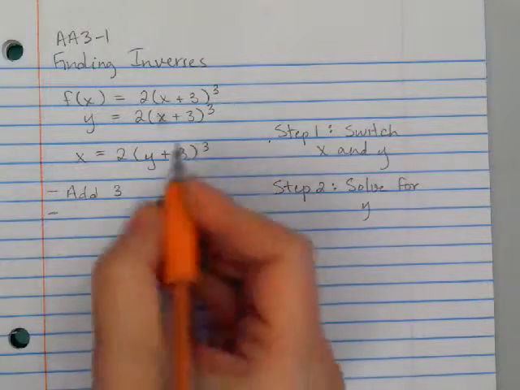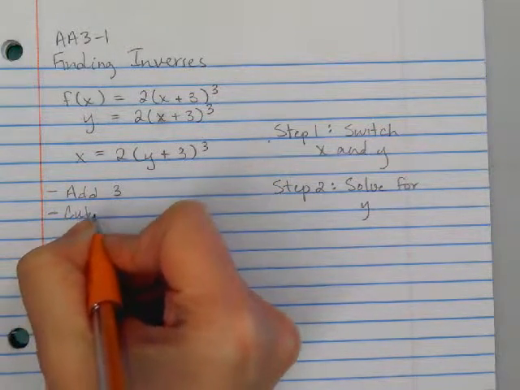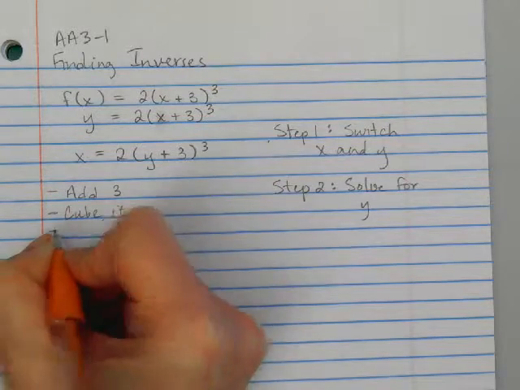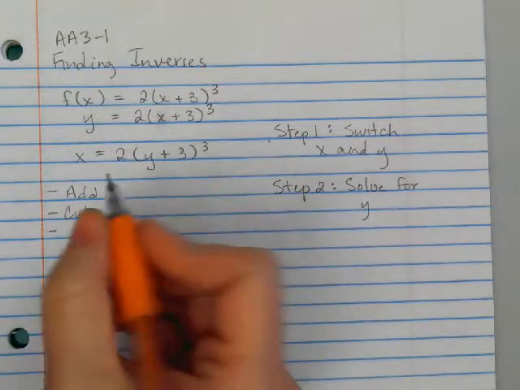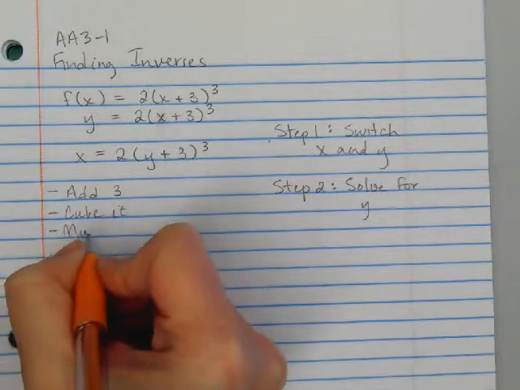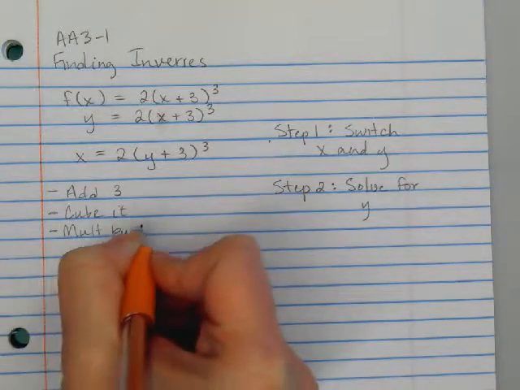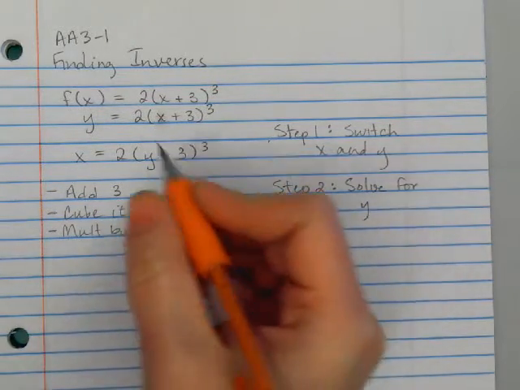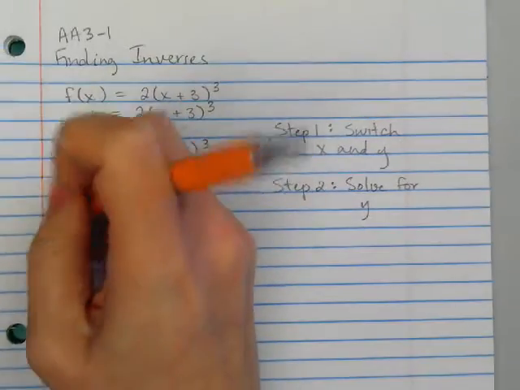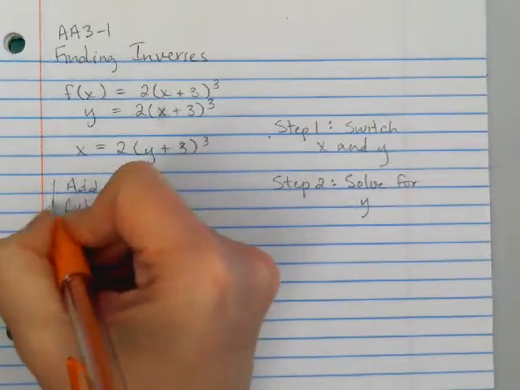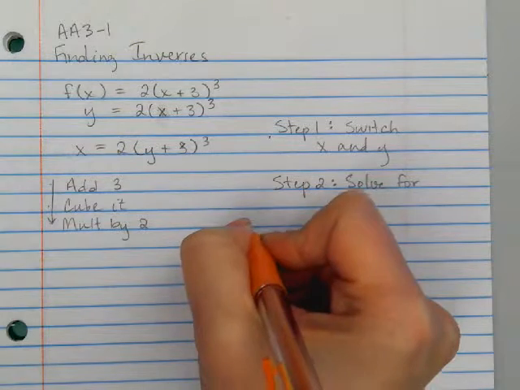So, the reverse of that, so I'm going to move that and make that an arrow. The reverse of that would be to do what? What's the opposite of multiplying by 2? Divide by 2. Then what?